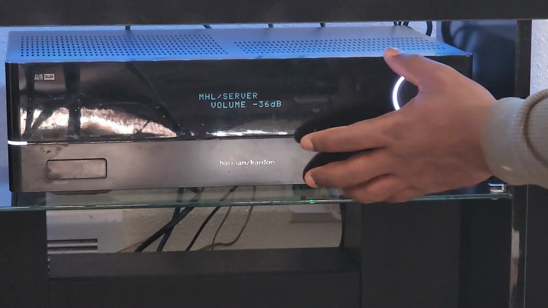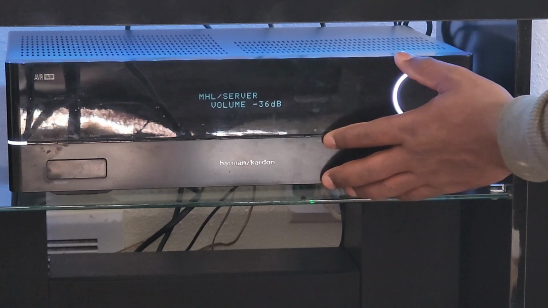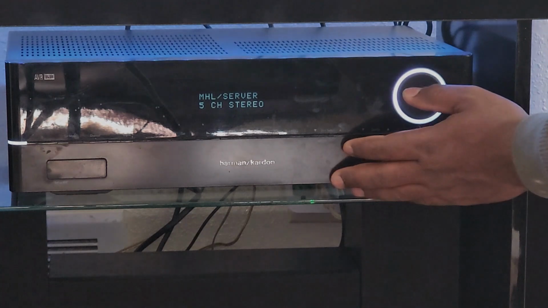Let me know if I should do a video going through the settings. And note that each system will have different settings.